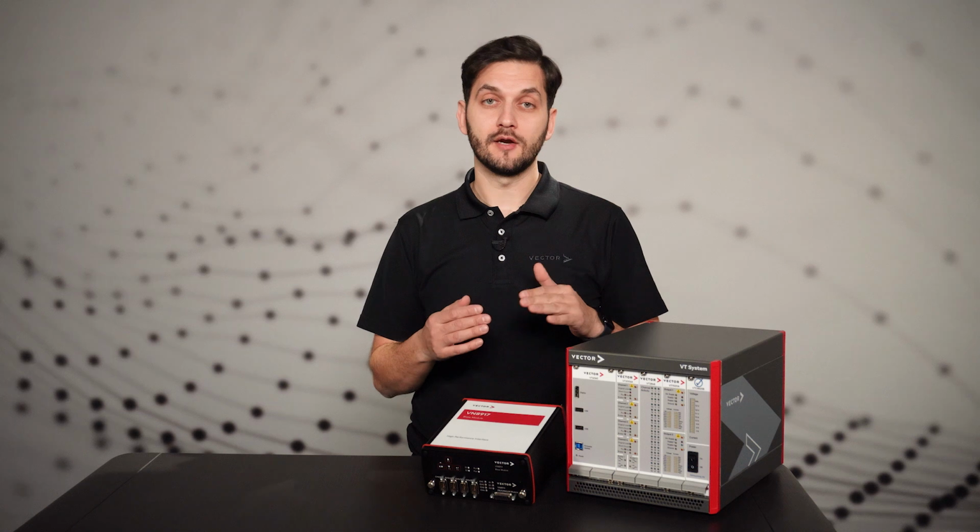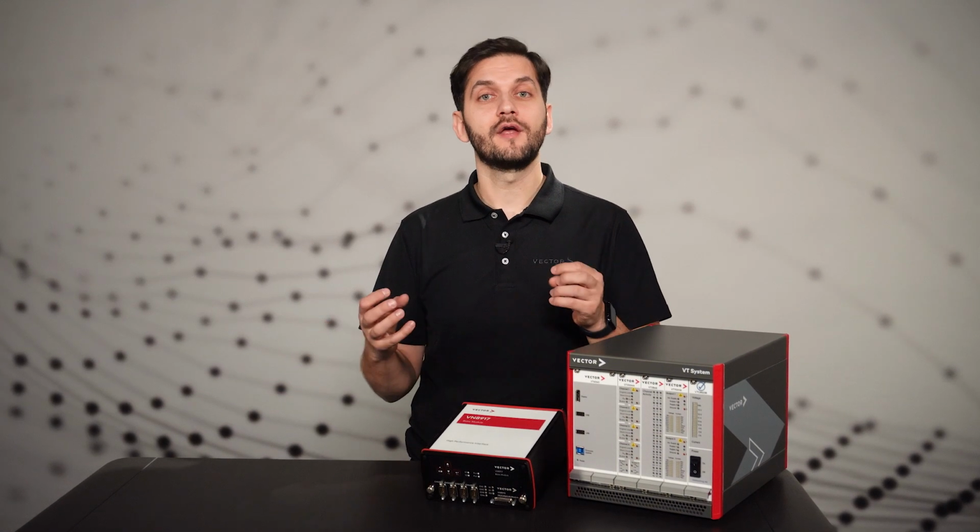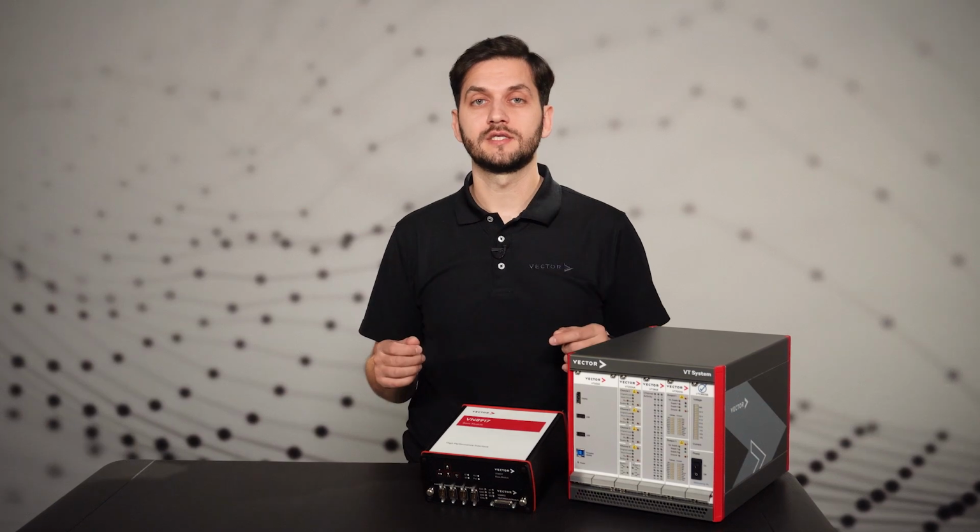Free up your PC and let Vector hardware do all of the heavy lifting with great performance and remote flexibility. CANoe Server Edition is there to keep your workflow simple, and we're here to streamline your use case with you.